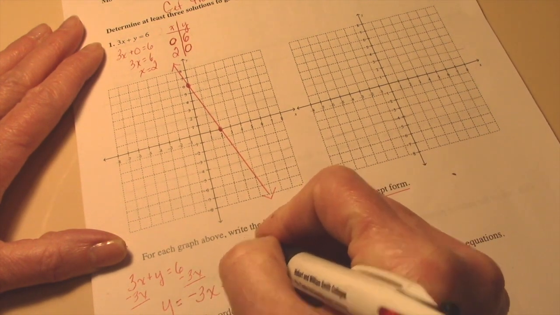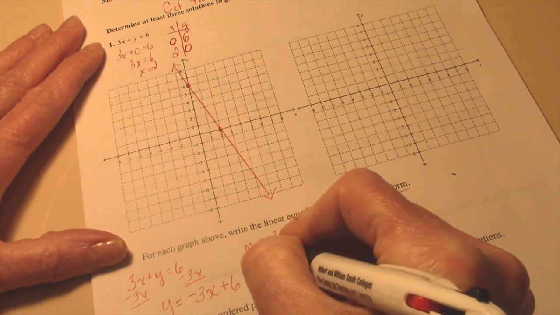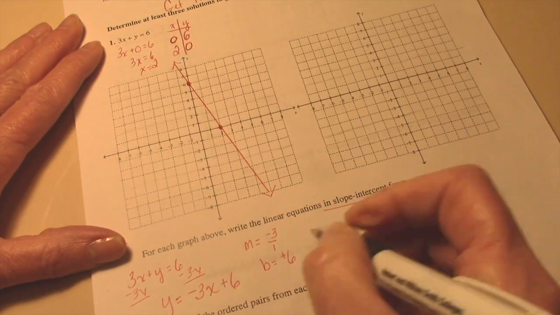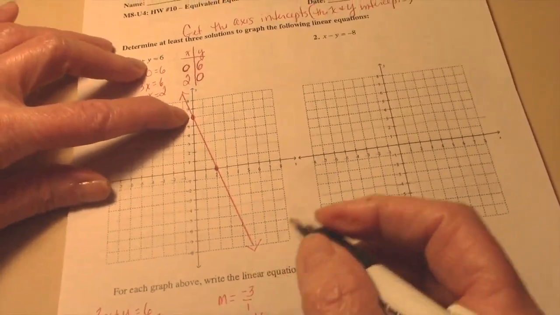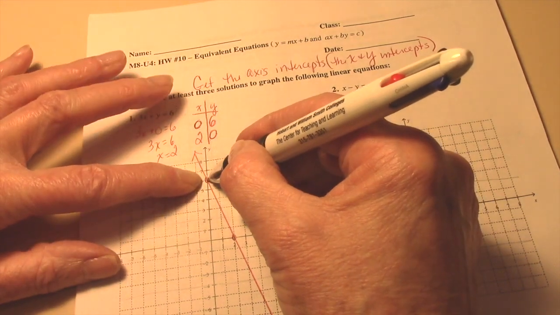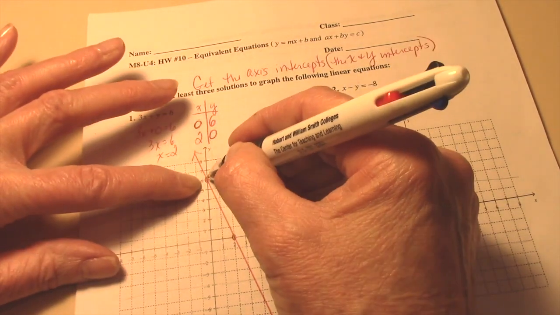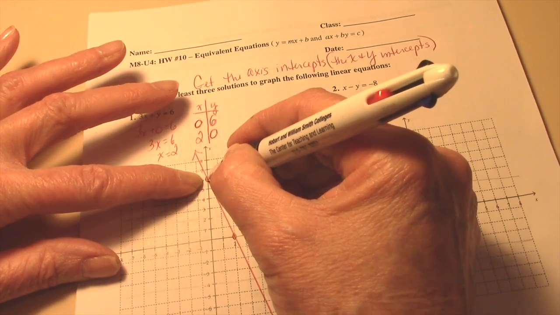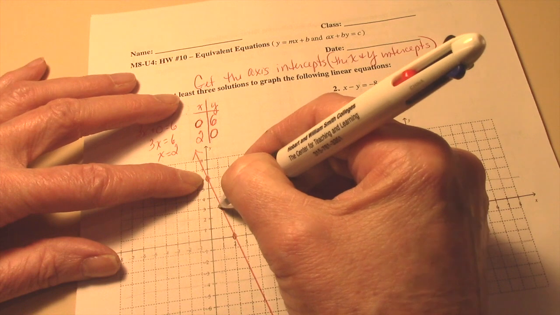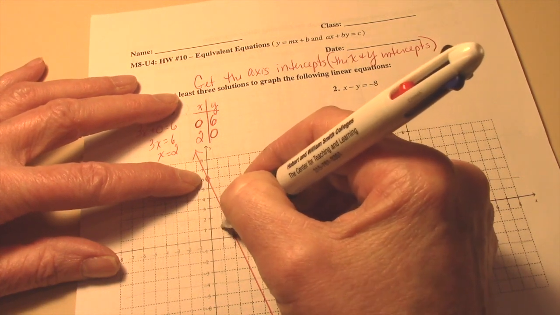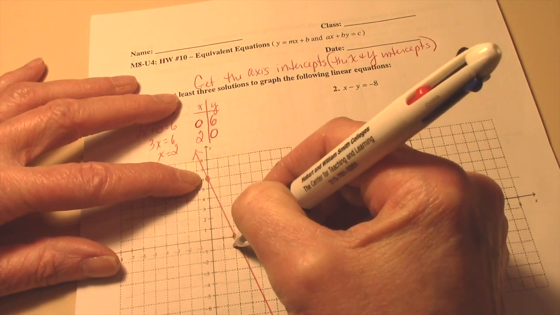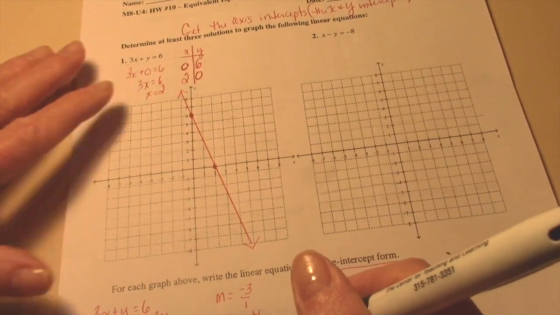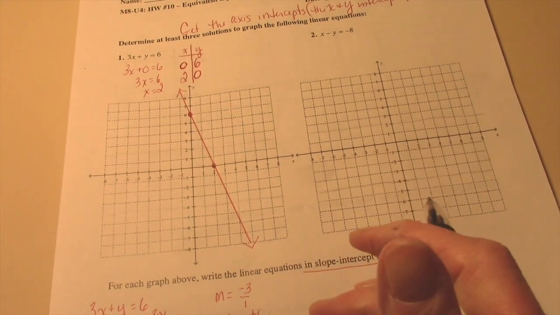What's your m here? Negative 3 over 1. What's your b? Positive 6. Start at 6. Go back to my graph. My slope is negative. It's running down. Rise, meaning go down. 1, 2, 3. There's your negative 3 over 1. It works. Perfect. Okay? Graphing it either way is acceptable.